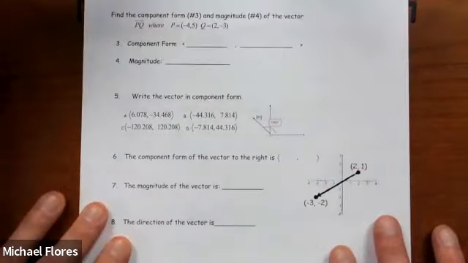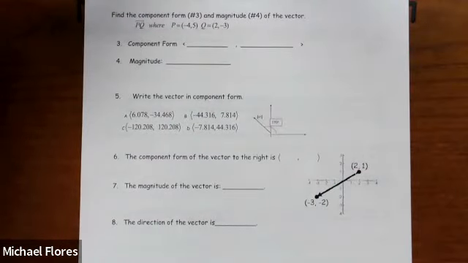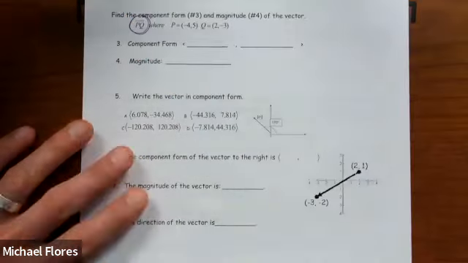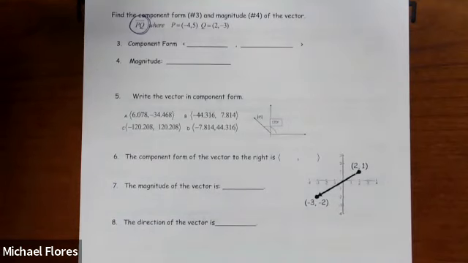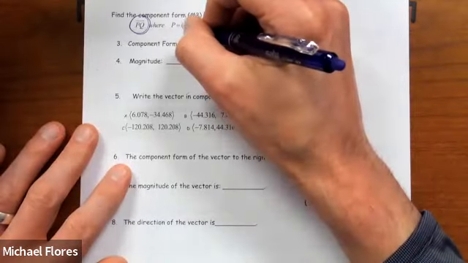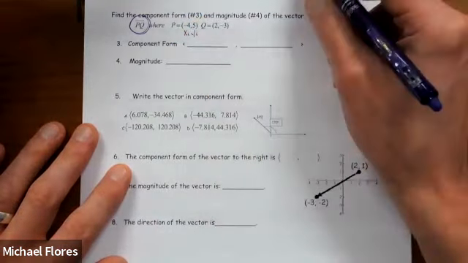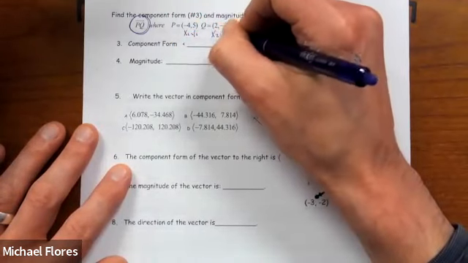Okay, first, find the component form of number 3, and then the magnitude, number 4, of the vector. It's important to note what they have here. They have vector PQ. That arrow, and also the order that the letters are presented in, indicate what our initial point is and what our terminal point is. So our initial point P, we could label X1, Y1. And then terminal point Q, we could label X2, Y2.